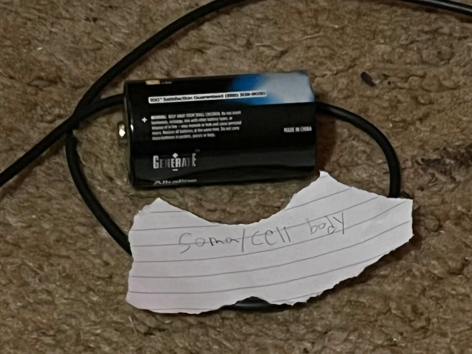Next is the soma, or cell body, represented by the battery. The soma contains the nucleus and keeps the neuron alive and functioning. It also processes incoming signals. The battery represents energy because the soma provides the support and energy needed for the neuron to work.